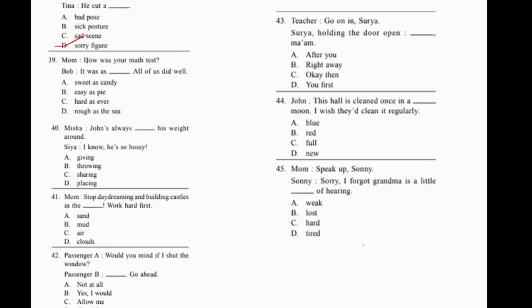Okay, next, mom, how was your maths test? Bob, it was as dash, all of us did well. So when all of them did well, it must be easy, right? It was as easy as pie. When something is very easy, then you use the idiom as easy as pie.